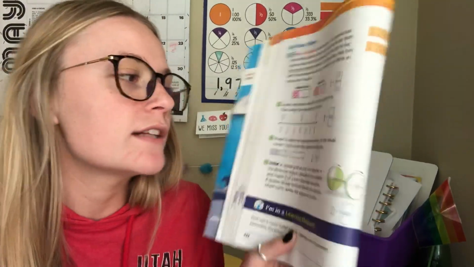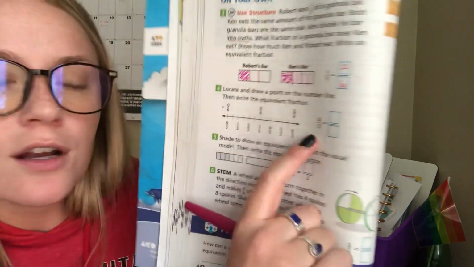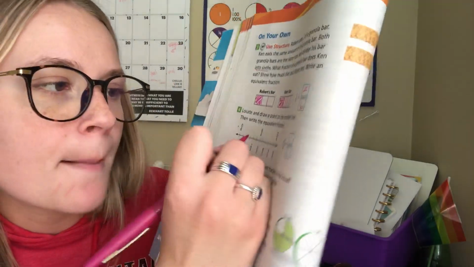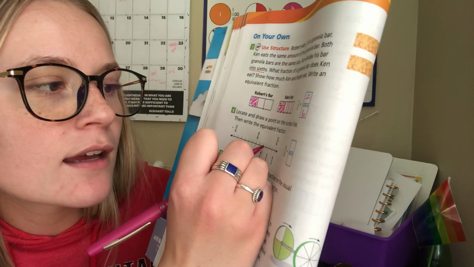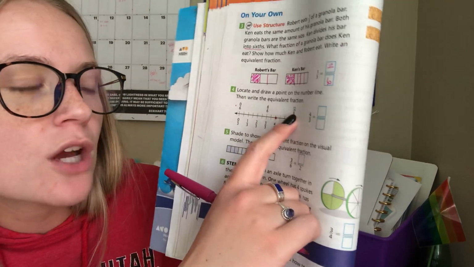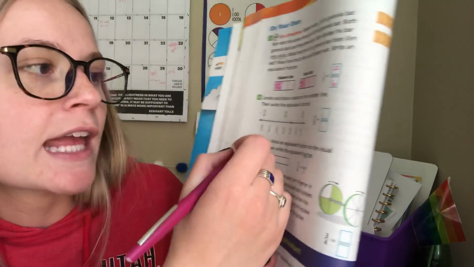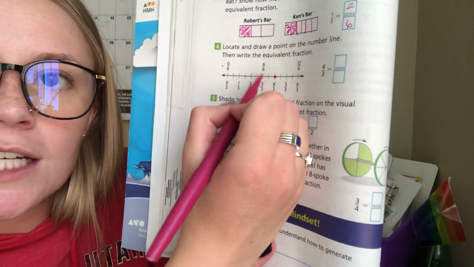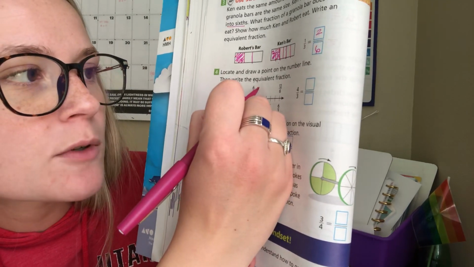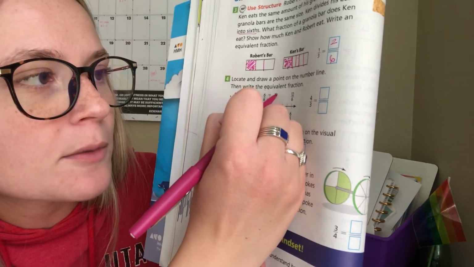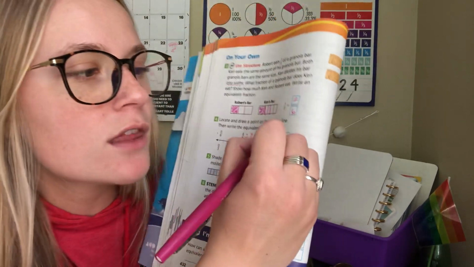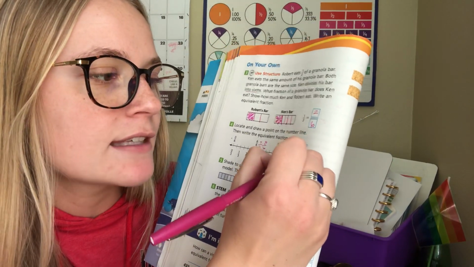Number 4, locate and draw a point on the number line. Then write the equivalent fraction. So 4/3, I'm going to find that on the number line. Bam, there it is. And then on top, it shows the sixths. So I'm going to count those. I'm going to start here, and it's 6/6, which means the next one would be 7/6, and the next one would be 8/6. So 4/3 is the same as 8/6.